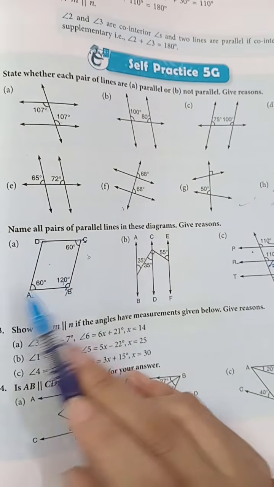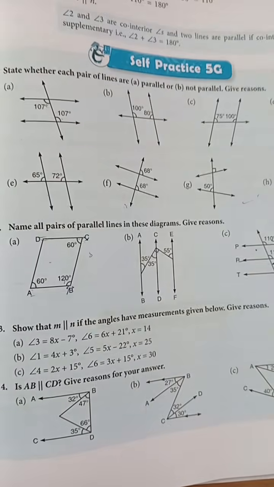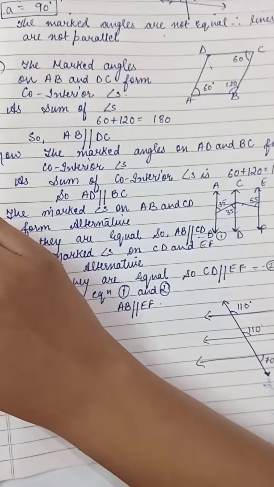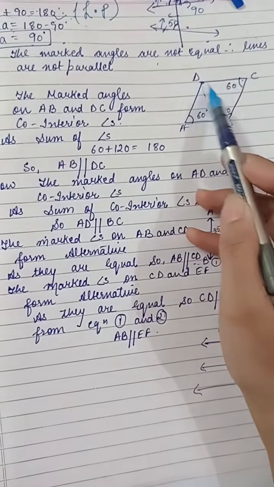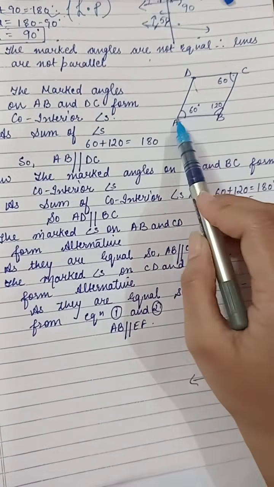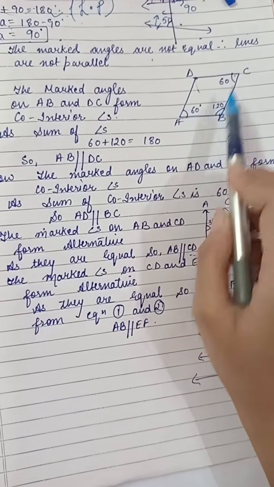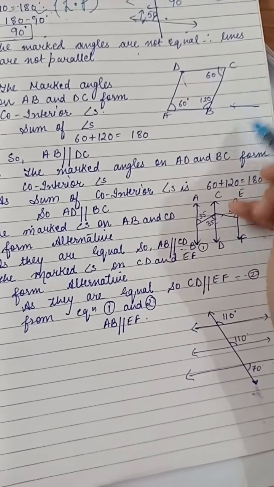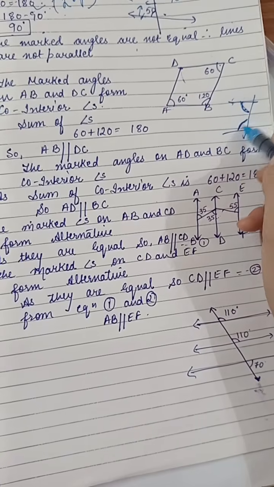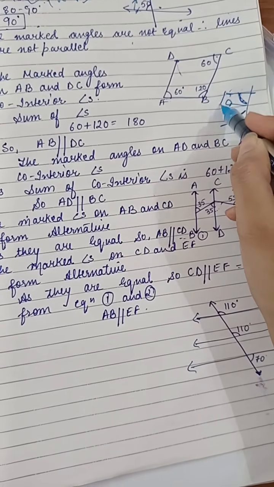Coming to the solution, how to write in the notebook. In the notebook you have to write similarly as we have done in question number 1. First we have to check the marked angles. The marked angles on AB and CD I have taken and they form co-interior angles, correct? Just check, yes or no, they are co-interior, on the same side and interior.